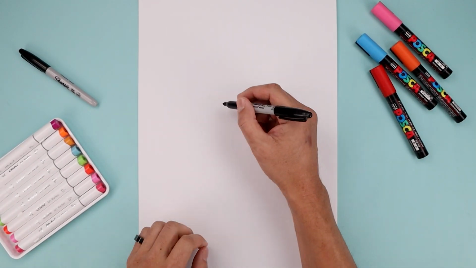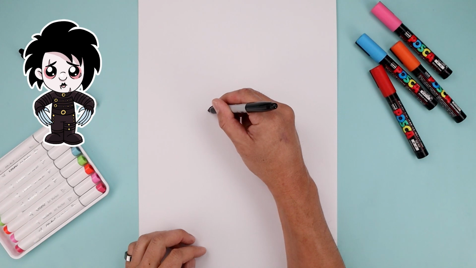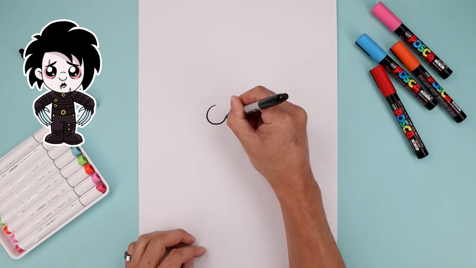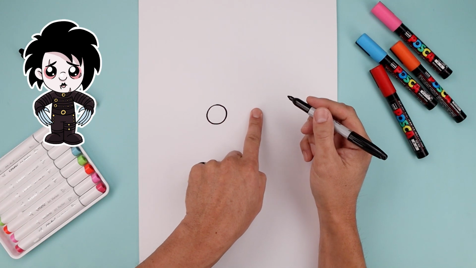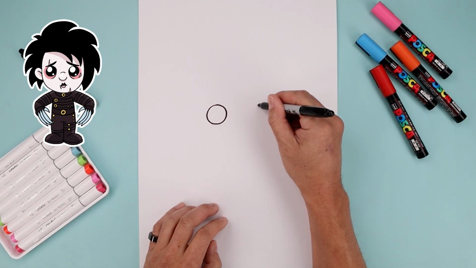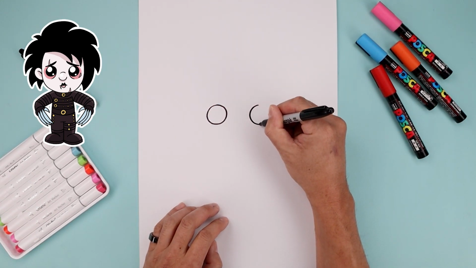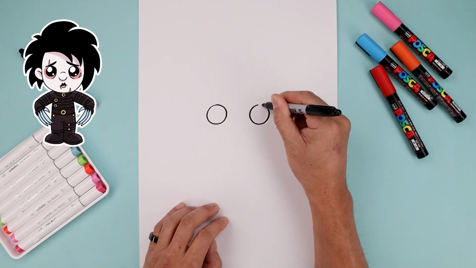Now we want to start with the one on the left, starting from the very top, go all the way around towards the bottom of the eye, and then back up. Let's leave a gap in between the eyes and draw that same size circle on the right. So we'll start by lining up the top, come down towards the same height, and then back up.